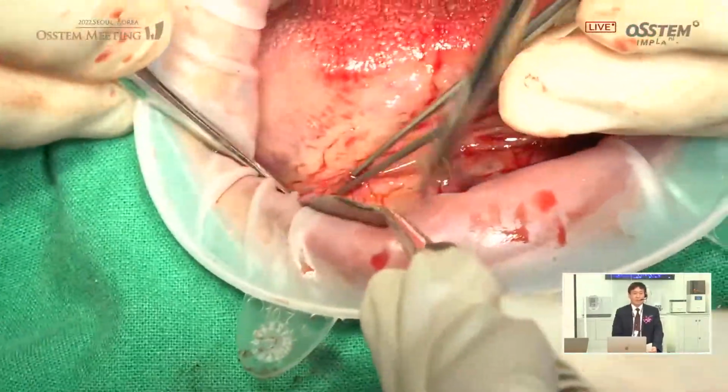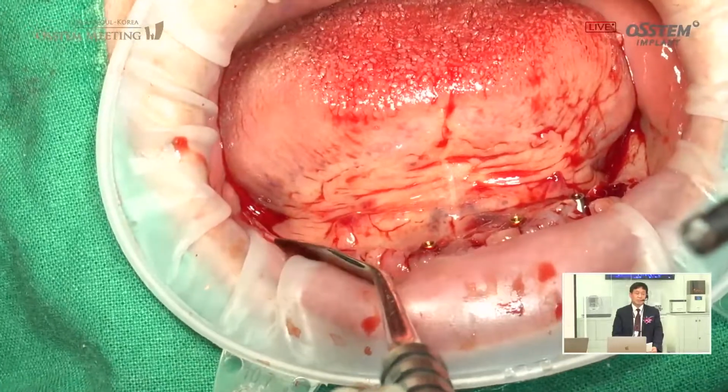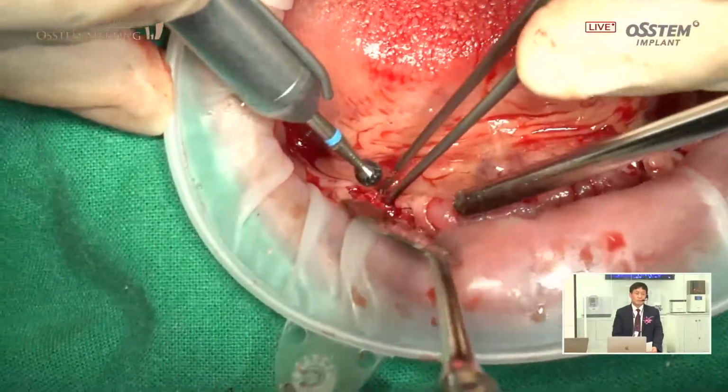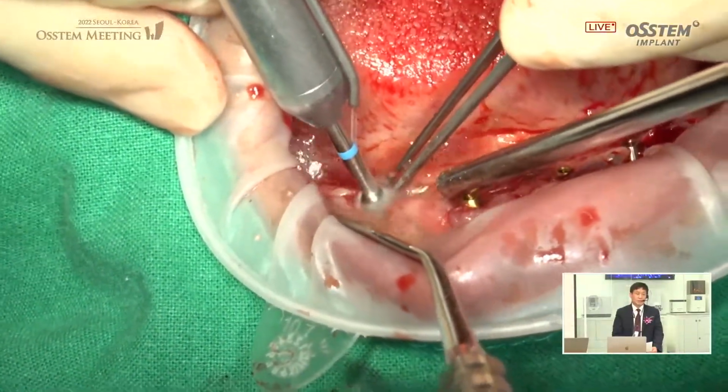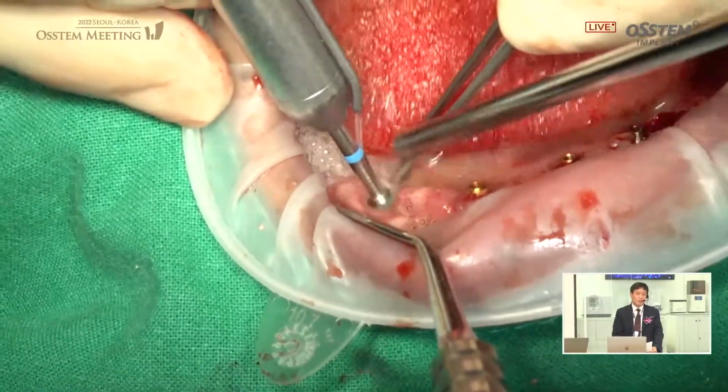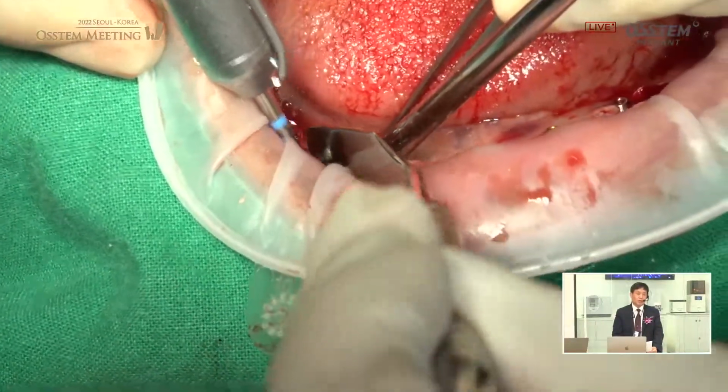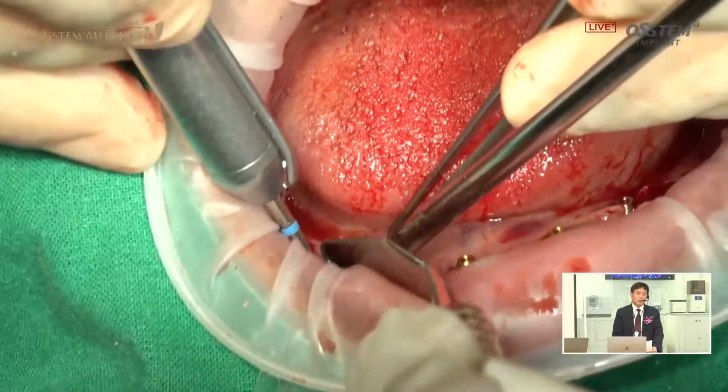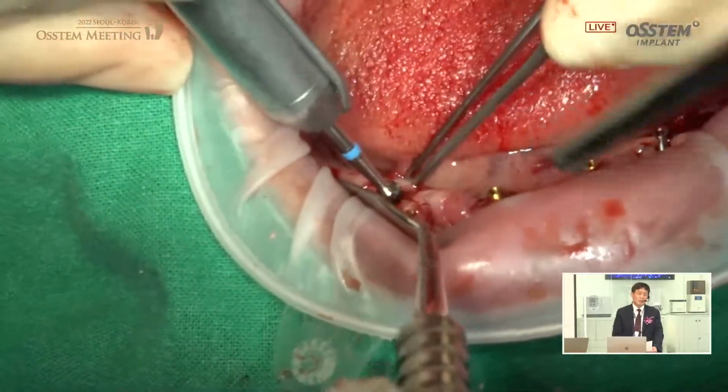Suction. Please hold. Distal to the placed implant, it is being prepped. Suction, please.